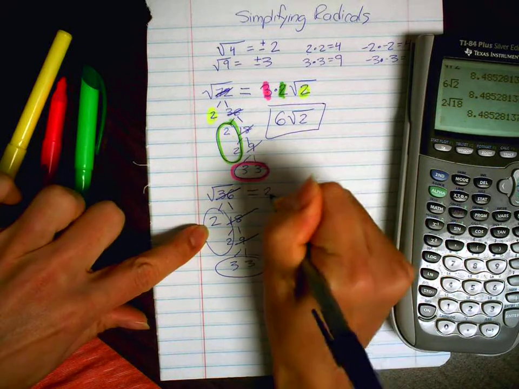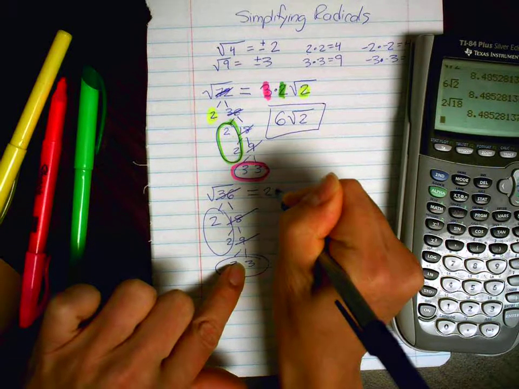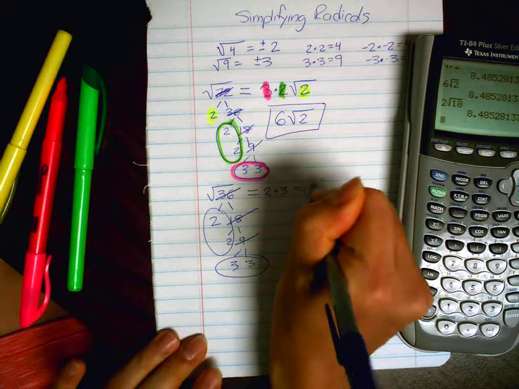So these 2's come out as 1, 2. The 3's come out. There's nothing left inside. Your answer is 6.